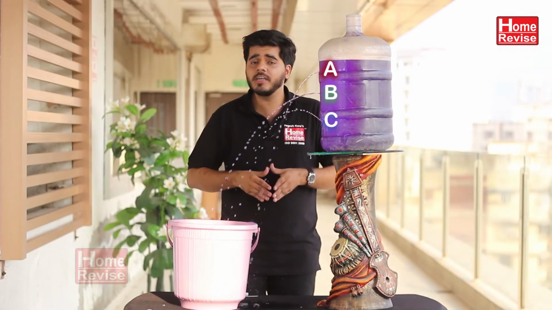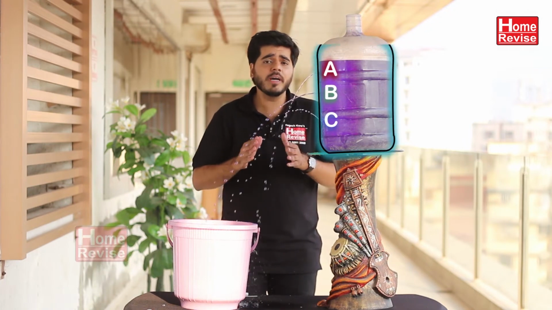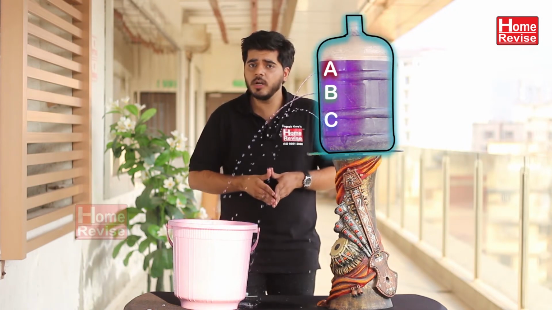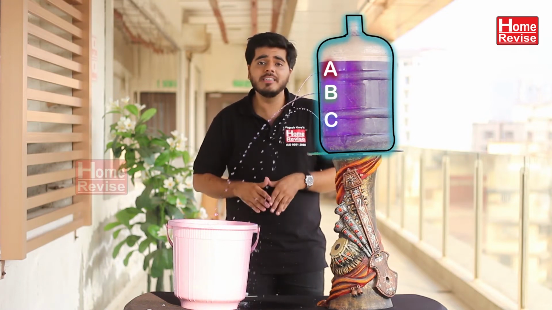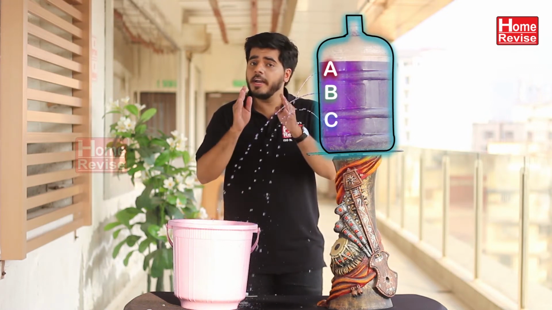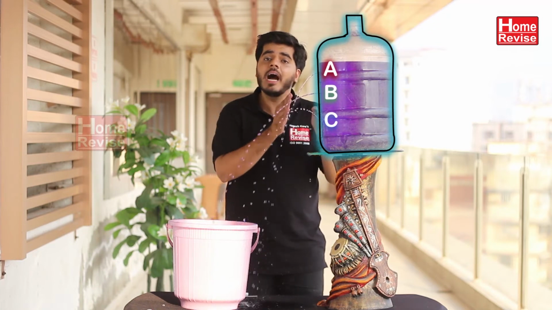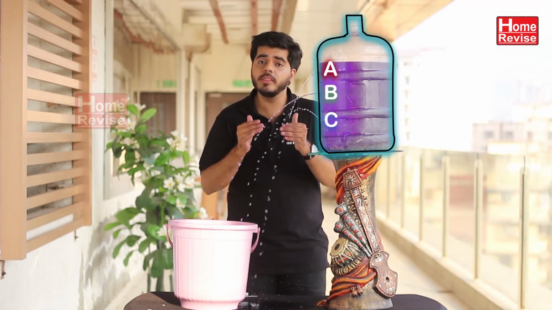Now the next question comes is, does the shape of the container affect the liquid pressure? The answer is no. The liquid pressure does not depend upon the shape of the container. It only depends upon the height, or I can say it depends upon the depth.